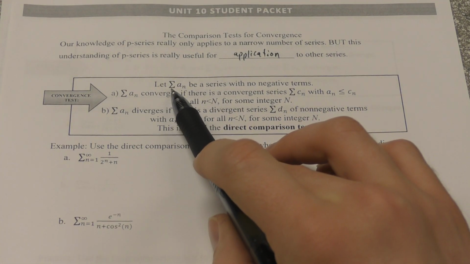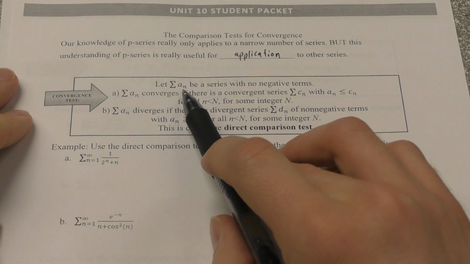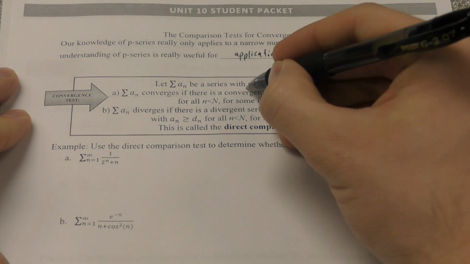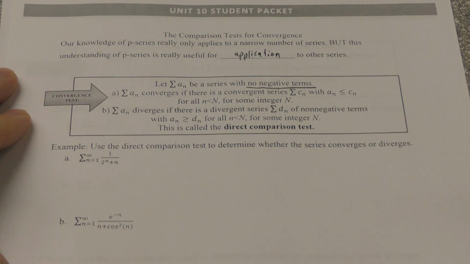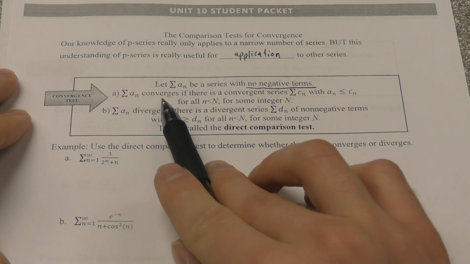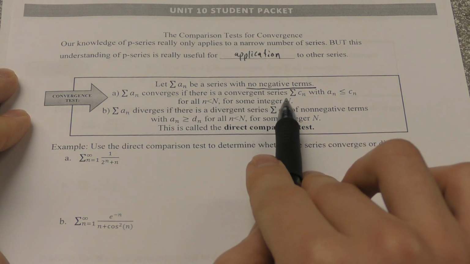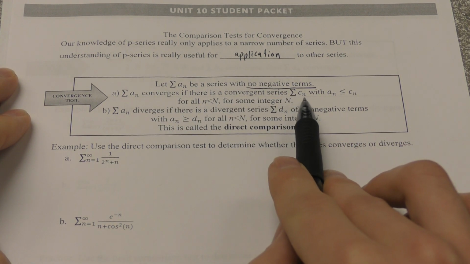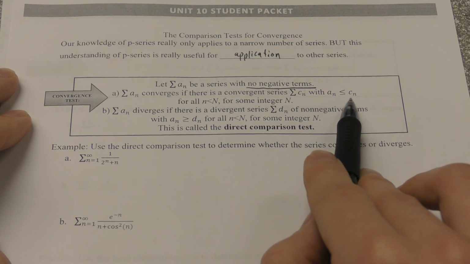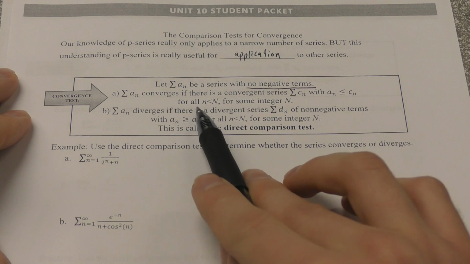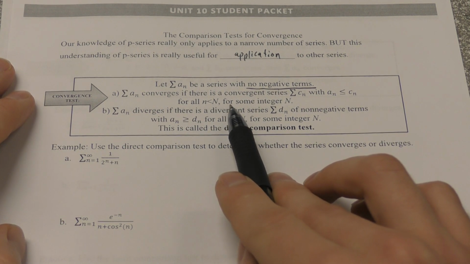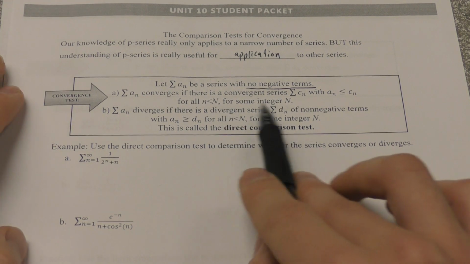Let there be some sum of terms we're calling a sub n, and it's a series with no negative terms. If that series has no negative terms, then the series converges if there is a convergent series, we're going to call it c sub n, for convergent, where a sub n is less than or equal to c sub n for all n greater than N, where this big N can be some integer, or it could be nearing infinity.